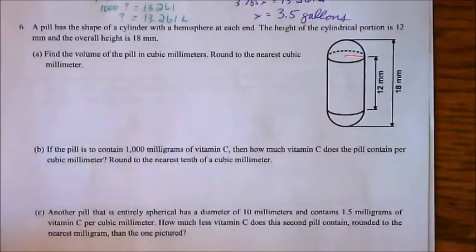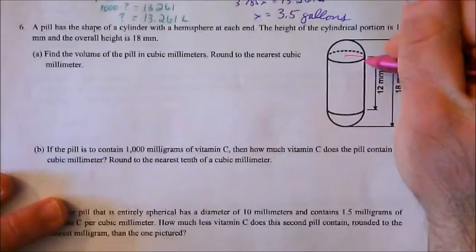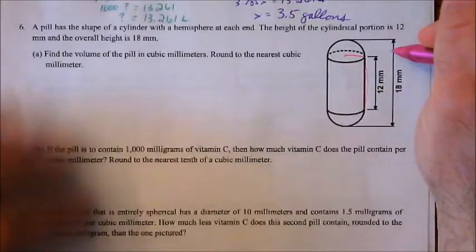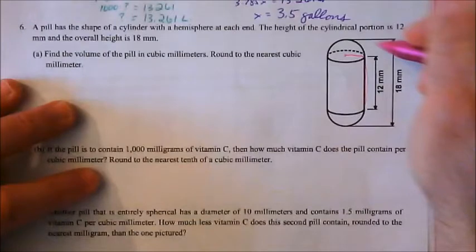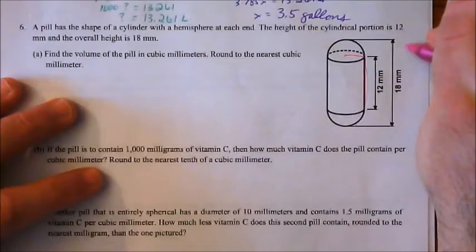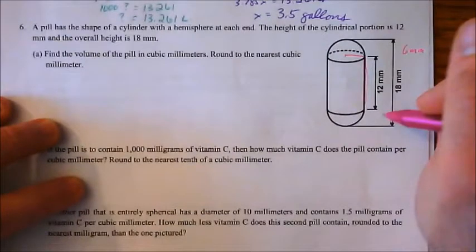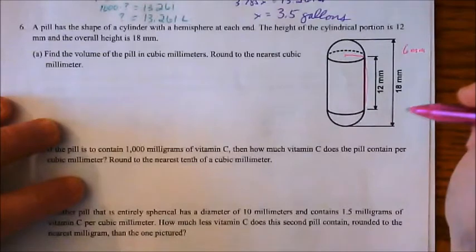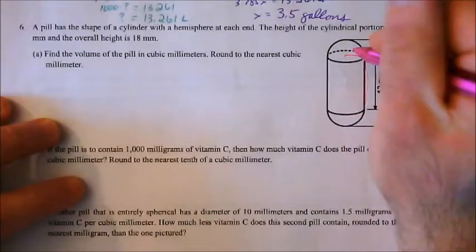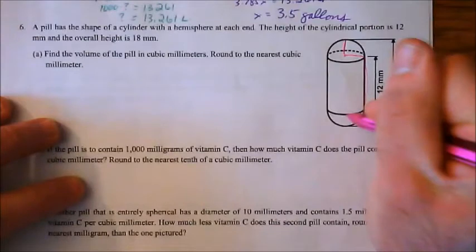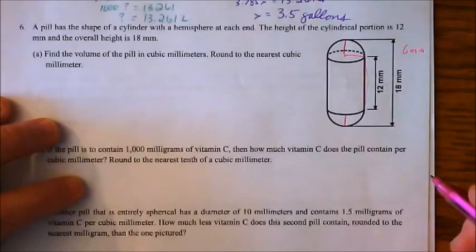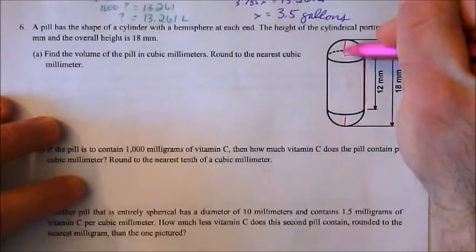3.785 liters in 1 gallon. So 13.261 liters is how many gallons? Cross multiply. 3.785 times X equals 13.261 liters. We're going to divide by 3.785. So 13.261 divided by 3.785. It says to round to the nearest tenth of a gallon, so 3.5 gallons.